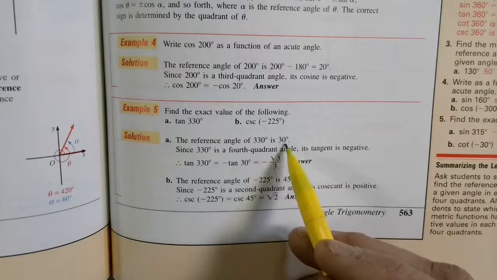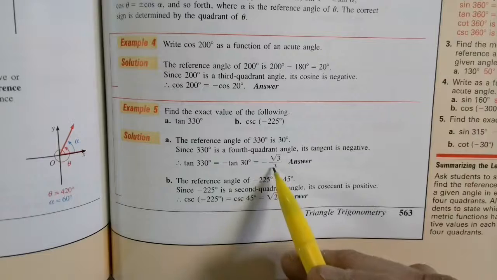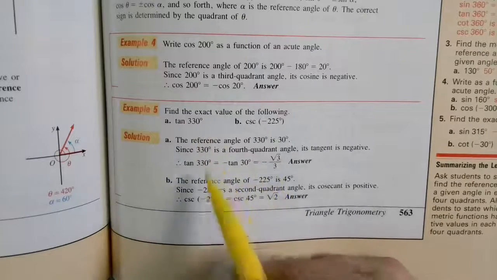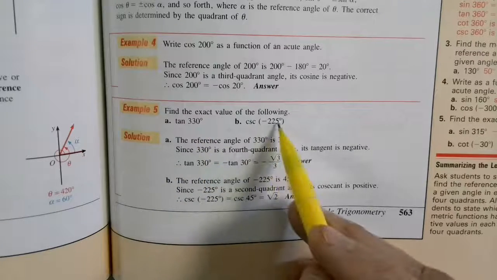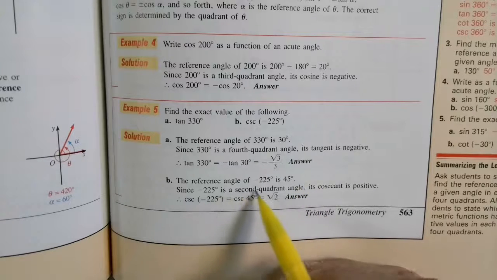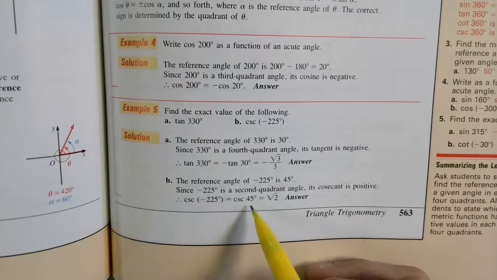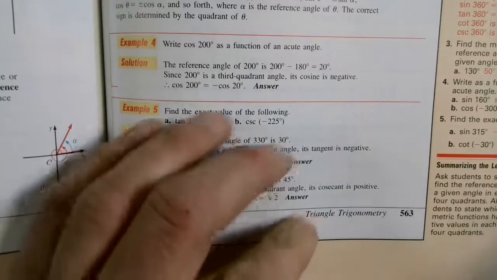It's 30 degrees. So it's going to be the negative tangent of 30, which is this. Okay, the reference angle of negative 225 is 45. And negative 225 is a second quadrant angle, so the cosecant's positive. So we're going to do the cosecant of 45, which is the square root of 2. So that's how that works.